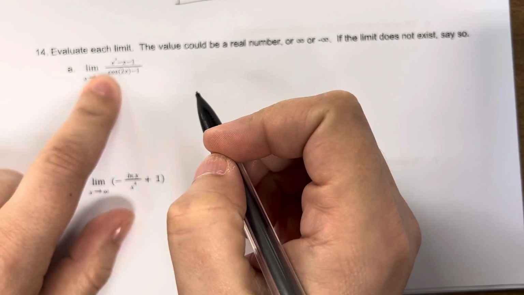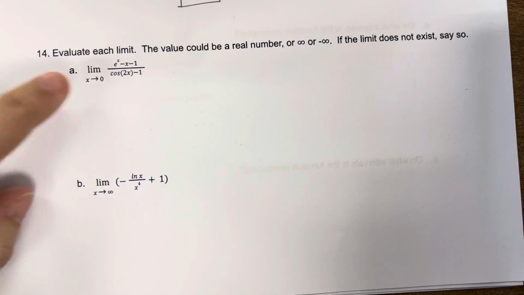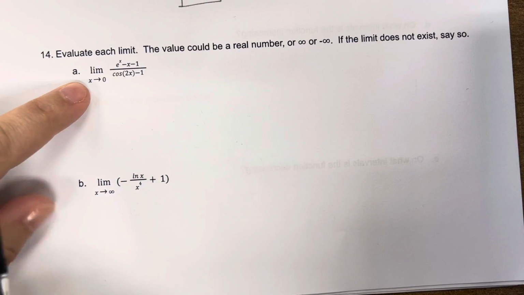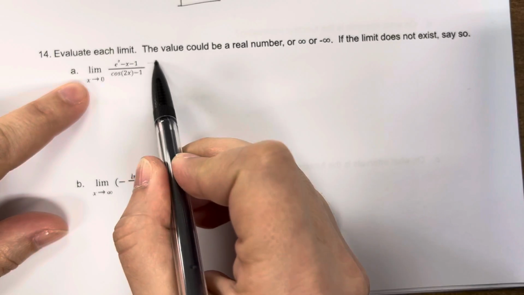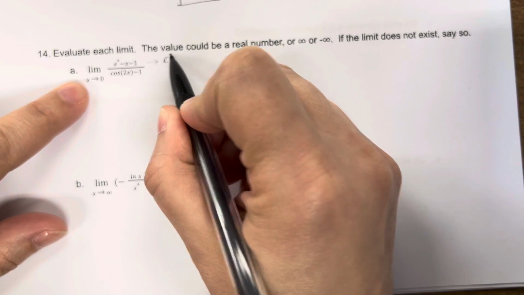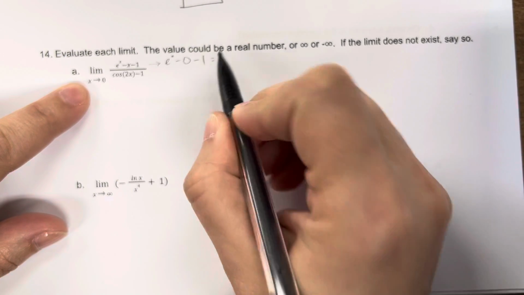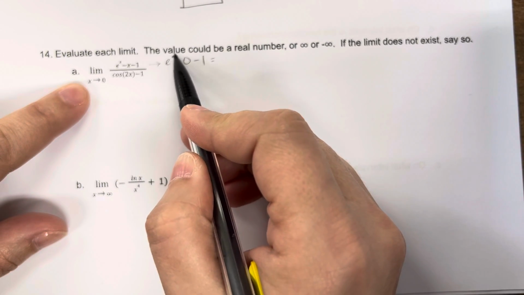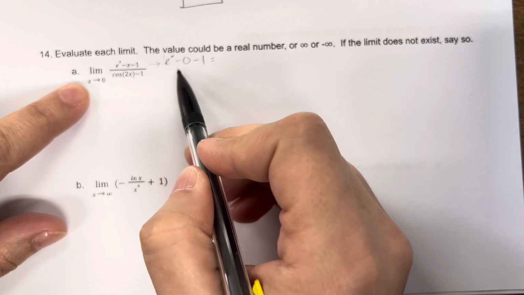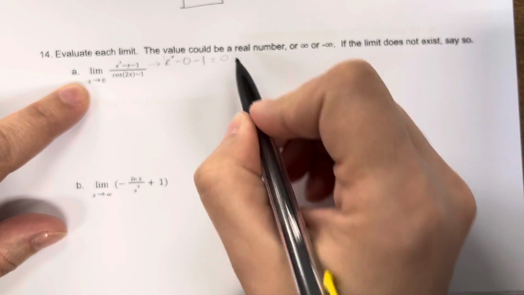So on number 14, when you have a limit like this, the first thing I would do is try to plug that in and see what happens. If I plug it into this top part, I get e to the 0 minus 0 minus 1. Anything to the 0 power is really 1. So this is 1 minus 0 minus 1, which is 0.